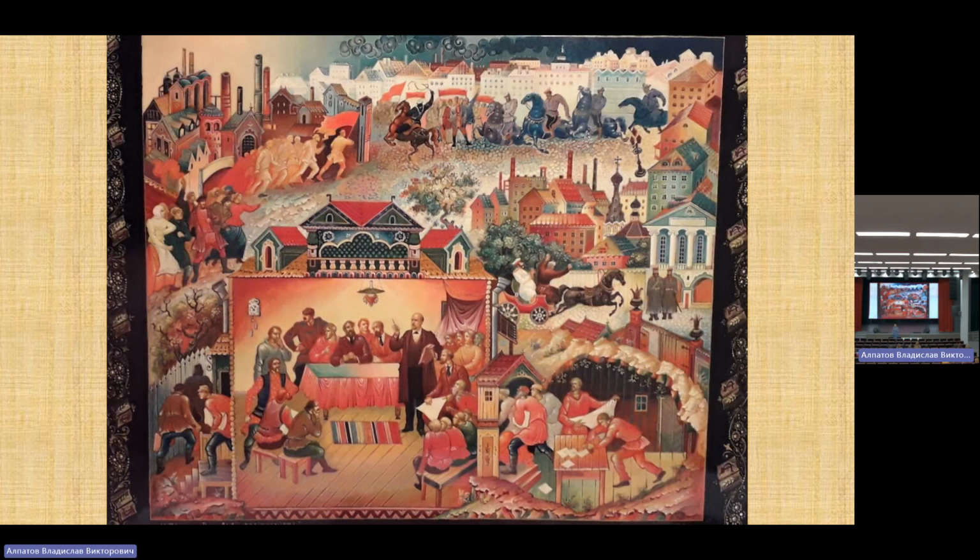This is a box. Do you know Palekh? Palekh, the traditional Russian crafts and styles of painting, miniature paintings. Usually they paint fairy tales, but this box was produced to commemorate the 1917 revolution. So it shows us the events which happened during the revolution. You see the workers with the red flags, Bolsheviks, Lenin. You see Lenin in a room talking to other people, but it is stylized, of course, as a fairy tale because it is Palekh.